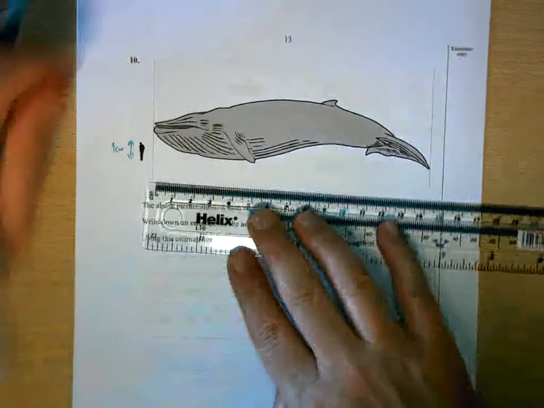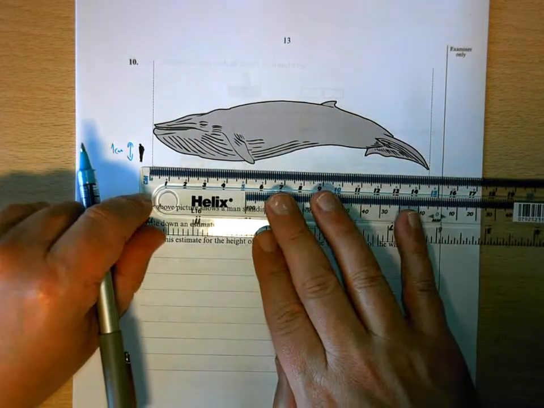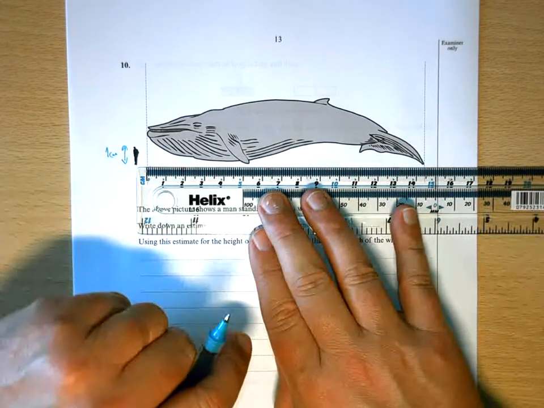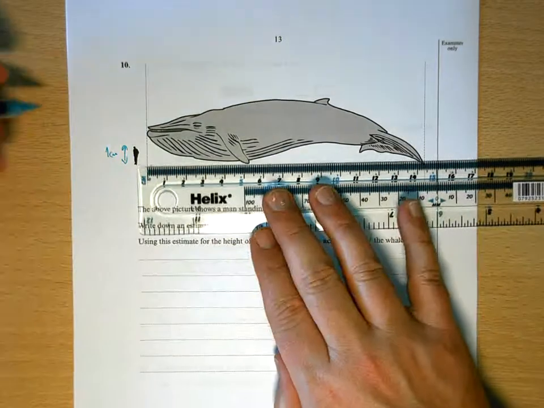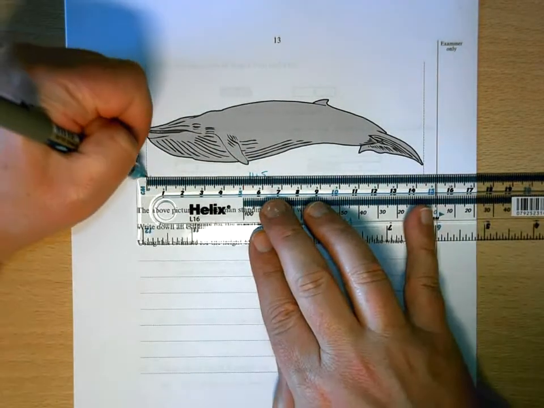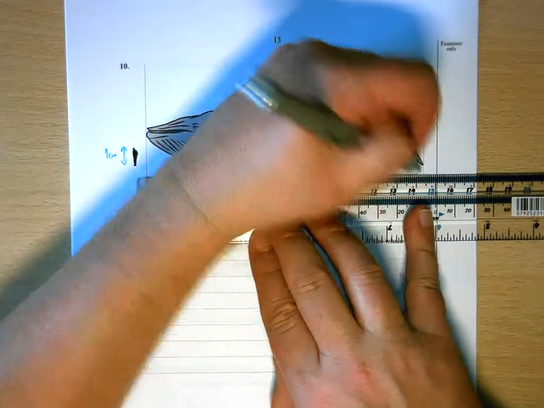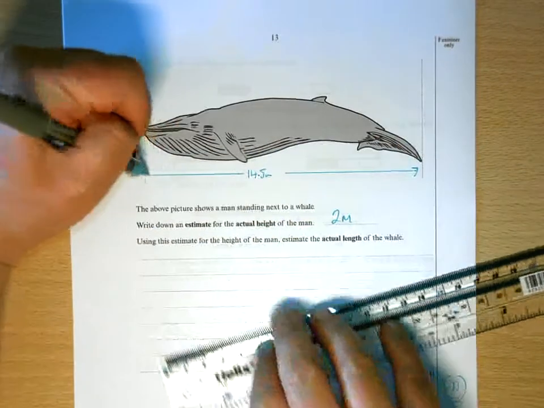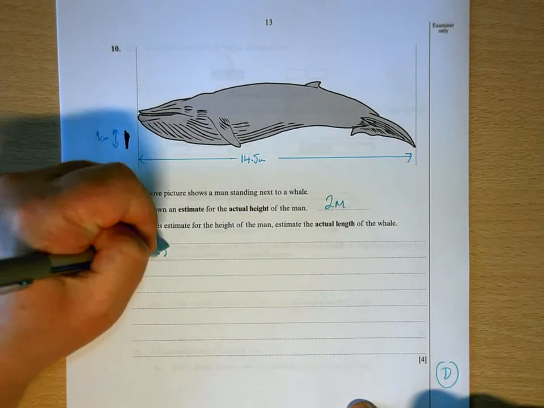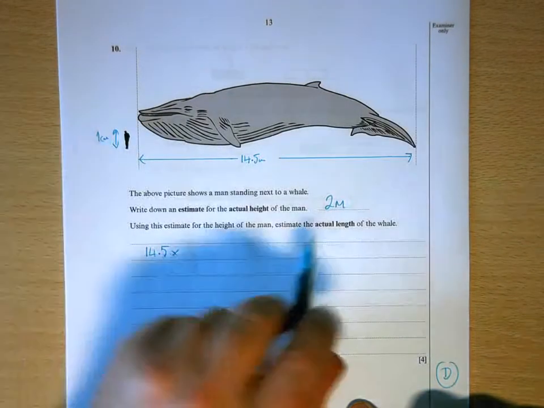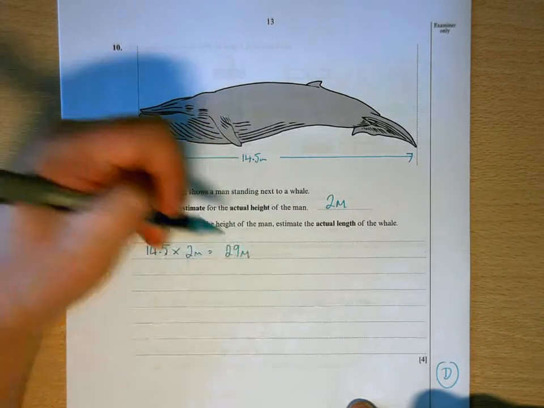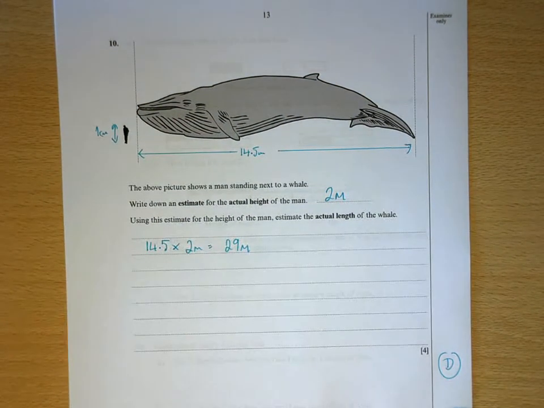This distance is 14.5 centimeters. So the length of the whale is going to be 14.5 times each little man is 2 meters, which is going to be 29 meters tall. Wide, sorry, not tall.